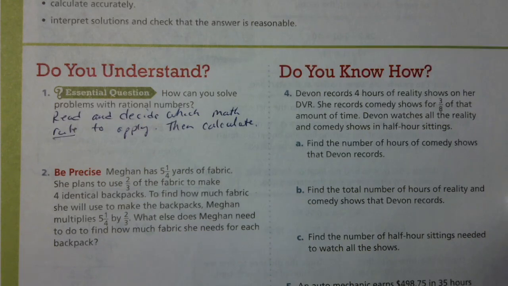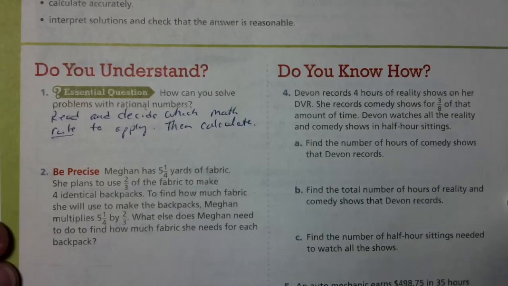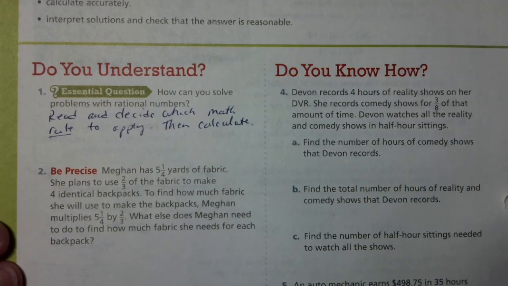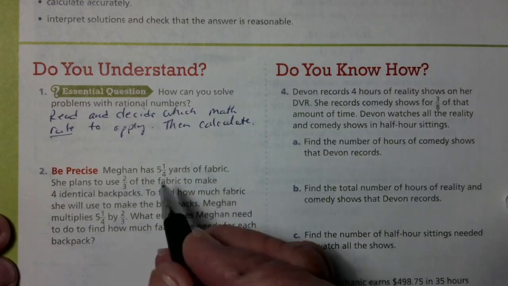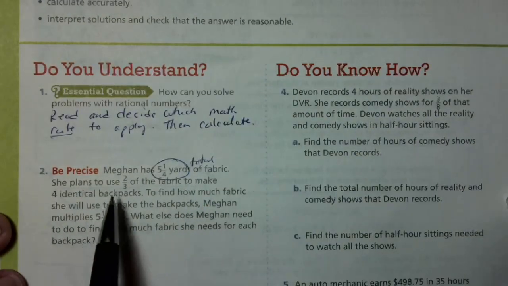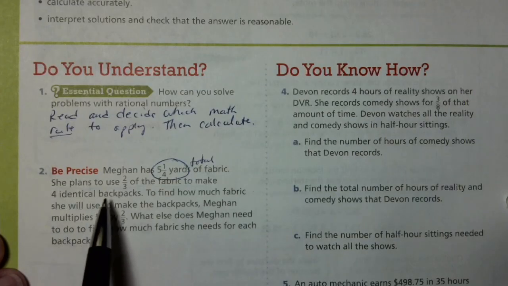Number 2, Megan has 5 1/4 yards of fabric. She plans to use 2/3 of the fabric to make 4 identical backpacks. To find how much fabric she will use to make the backpacks, Megan multiplies 5 1/4 by 2/3. What else does Megan need to do to find out how much fabric she needs for each backpack? All right, let's read it again and start underlining important information. She has 5 1/4 yards total. She plans to use 2/3 of that 5 1/4 to make 4 identical backpacks.